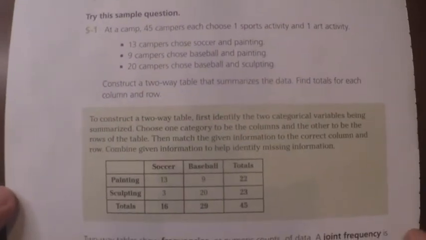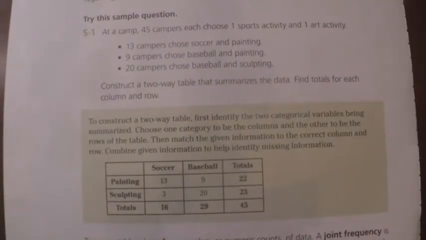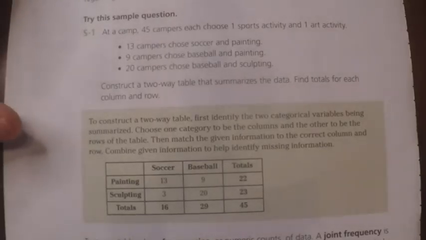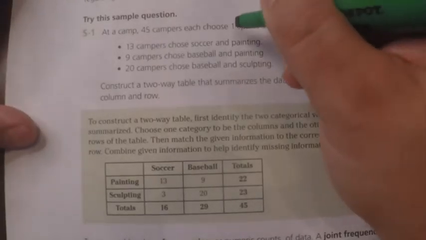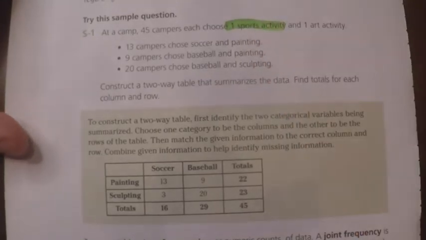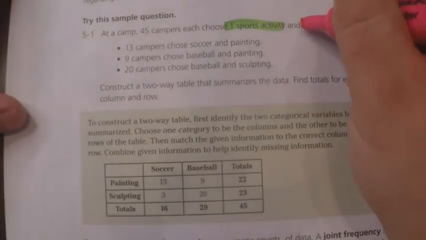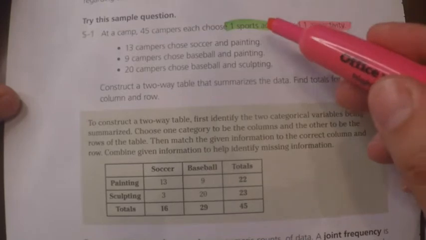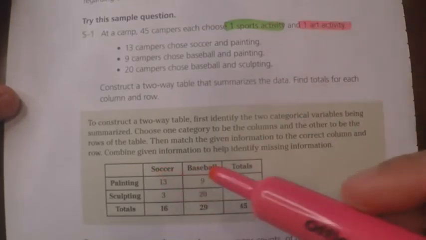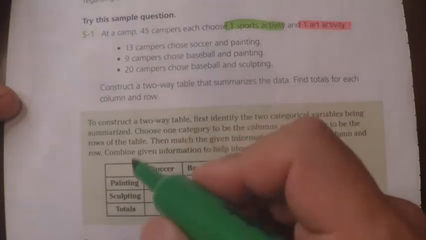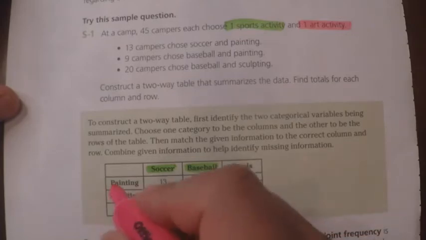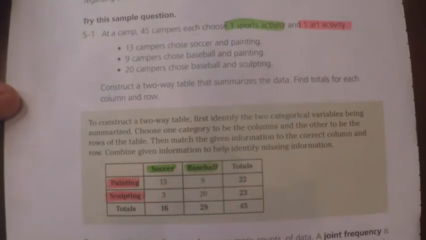So now we're going to take a look at a sample question here. So it says, at a camp, 45 campers each chose one sports activity and one art activity. So when we're looking at our two different variables, the first one was the sport activity, right? And there's going to be different types of sports activities. And then the second one was art activities. So our sports activities are going to, in this case, represent our columns. So if we take a look here, we have soccer, baseball, and then our art activities are going to represent our rows, which are painting and sculpting.